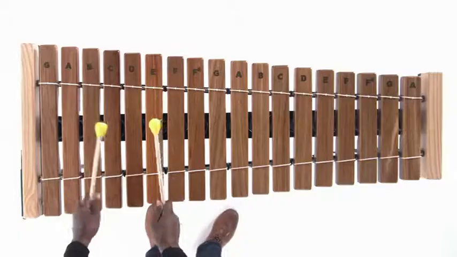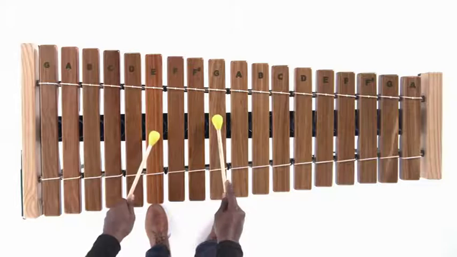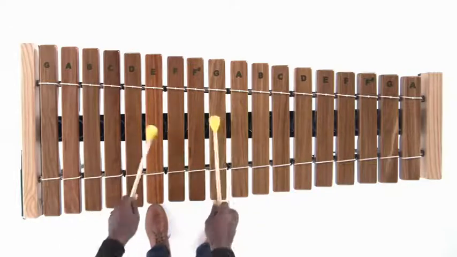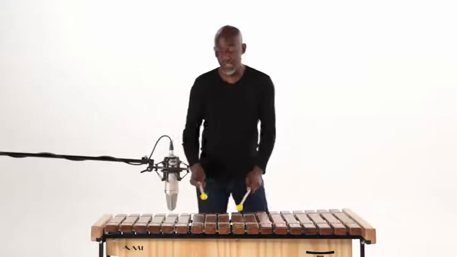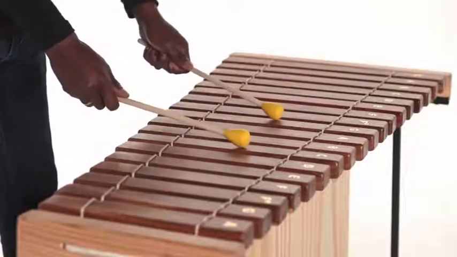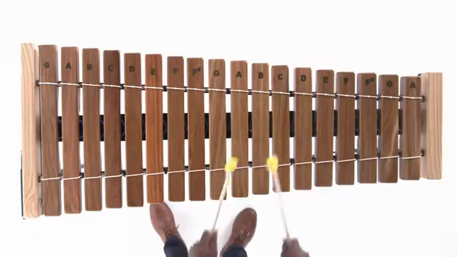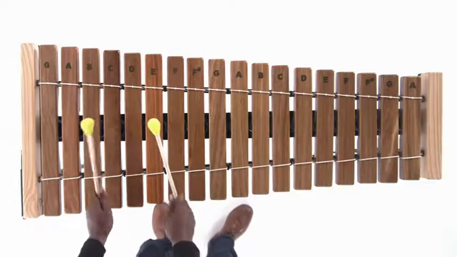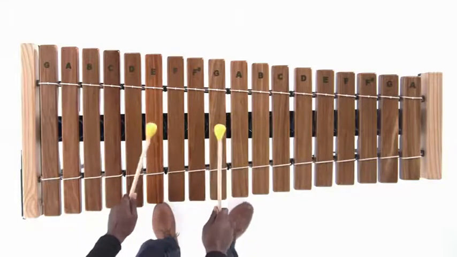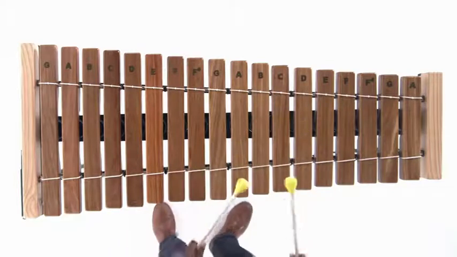Let's go through the notes one last time. C and E to D and F once, and then you move on. This time it's E and G going to F and A. And then G and C going to A, C. And then back to G and C and A, C. Right, that is the soprano part.